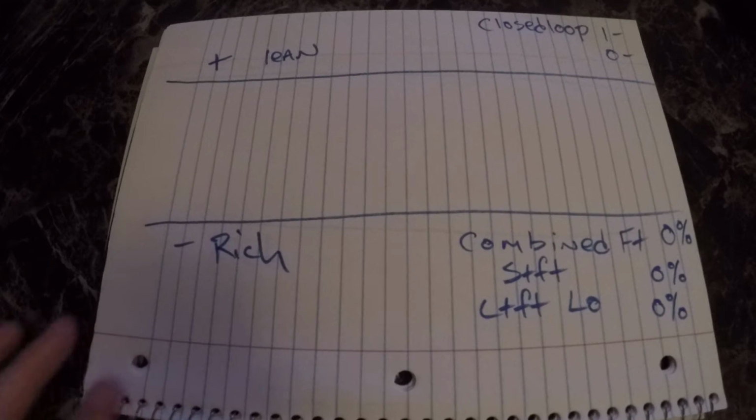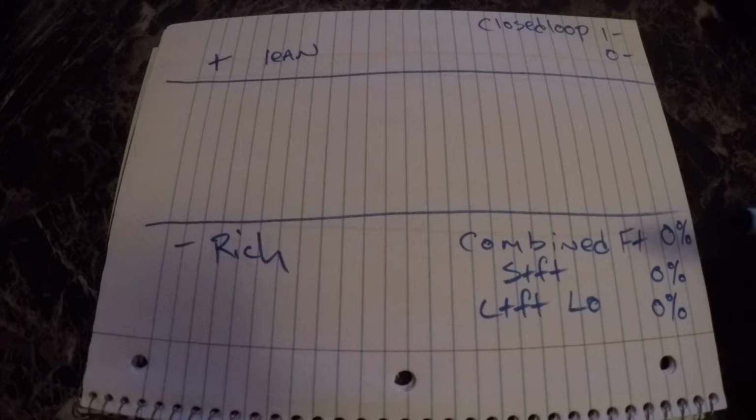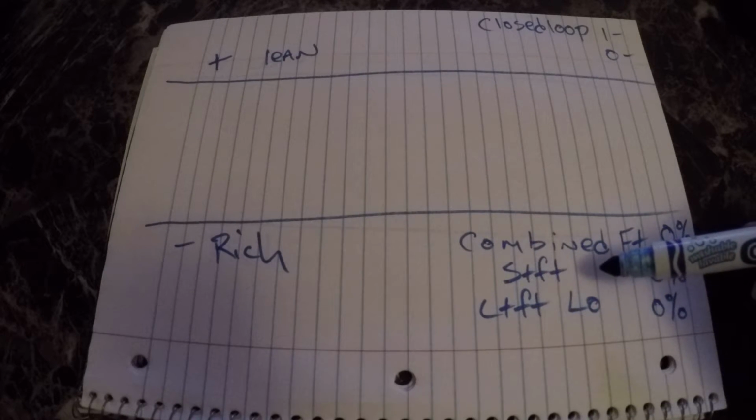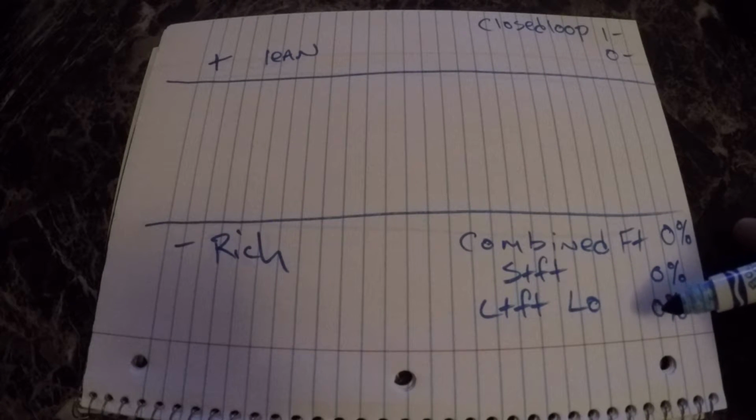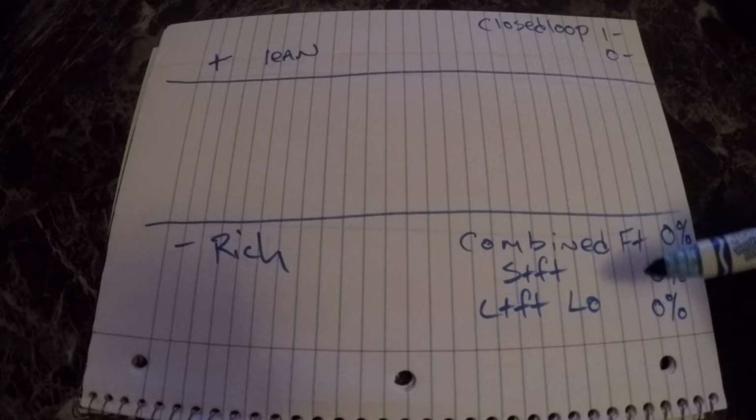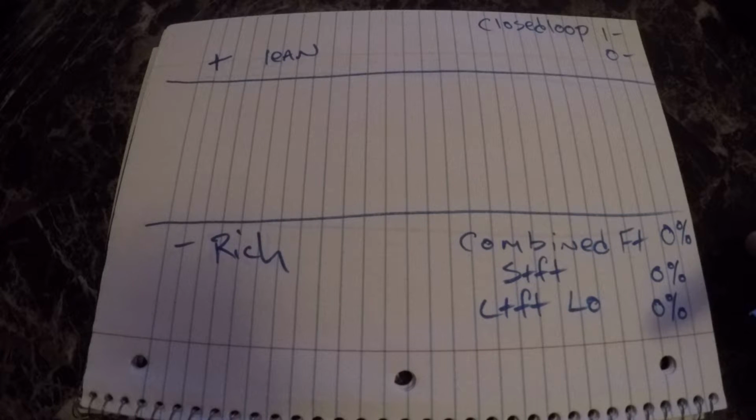So what we're going to talk about, for one, as far as our fuel trims, these are what I'm logging. Basically at idle: combined fuel trim, short-term fuel trim, and long-term fuel trim low. Long-term fuel trim low is basically our low airflow at idle. Now you have a mid and a high as well, but we're not really going to discuss those in this video, because we're dialing in our idle, and the mid and high won't really apply here. This is basically what I'm normally looking at when trying to dial in my idle as far as my fuel trims.